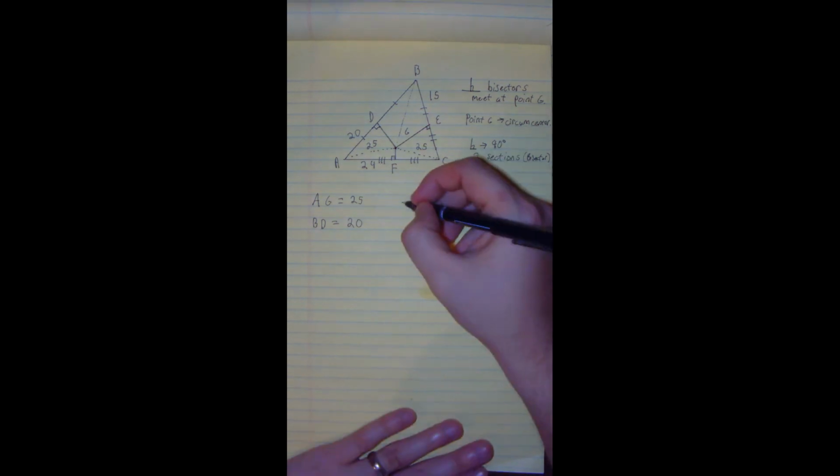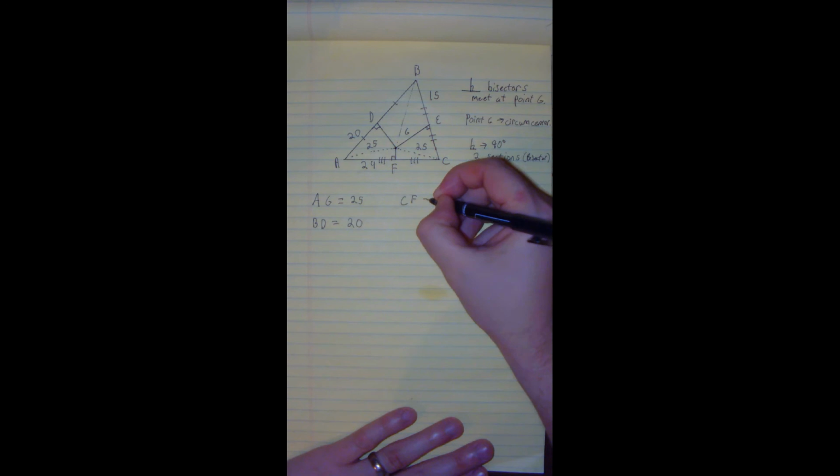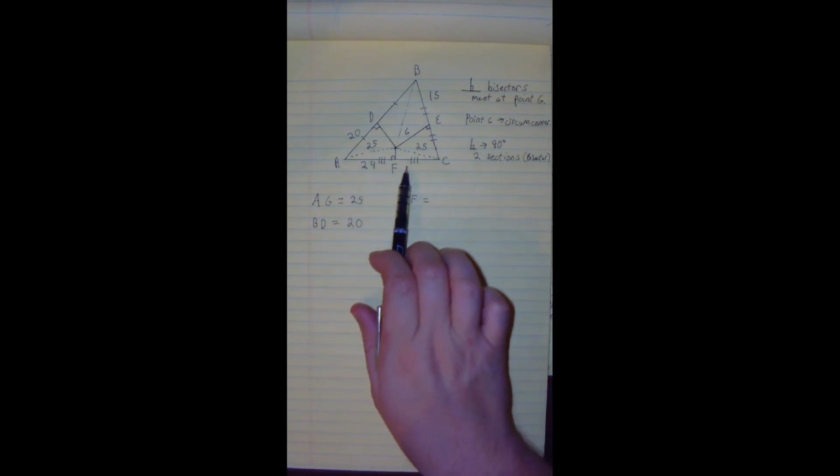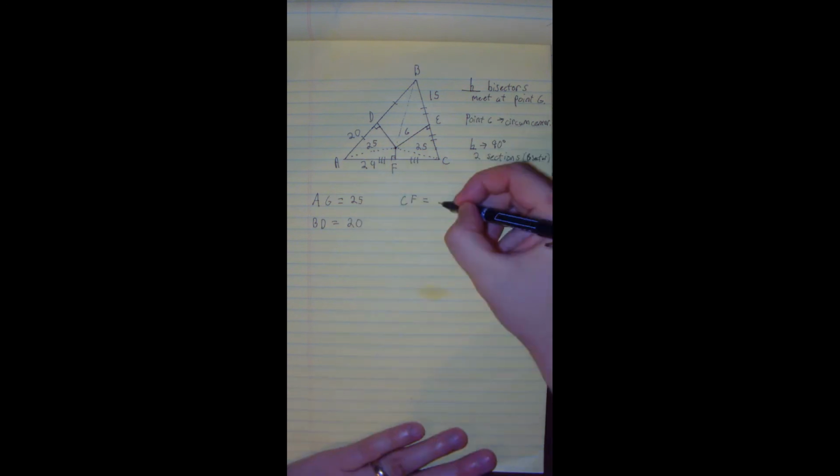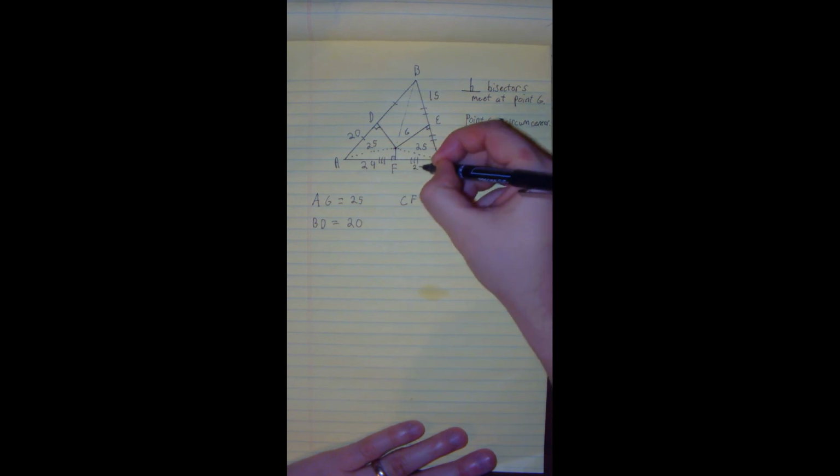Then we have the next question. We want to find the length of CF. Again, AF is congruent to FC. I know that because we're given a perpendicular bisector, a right angle with a section cut in half. Therefore, CF has to be 24.